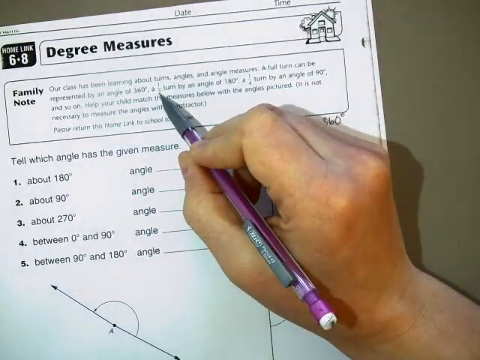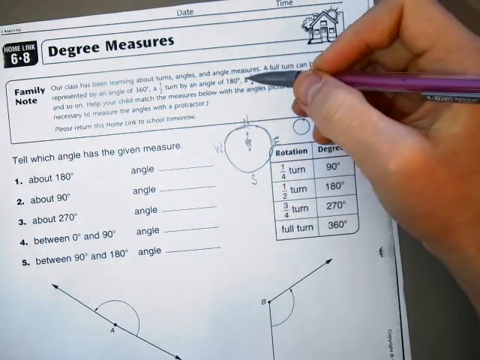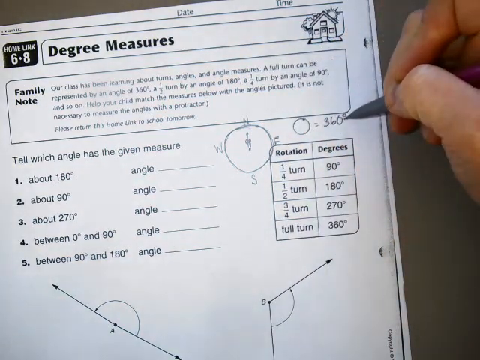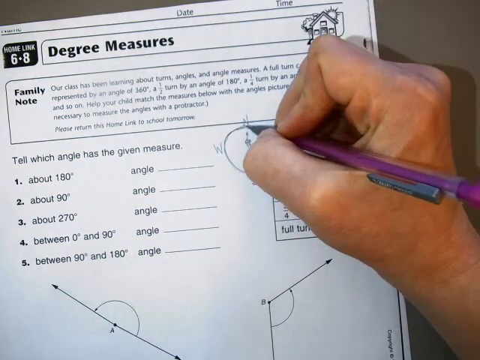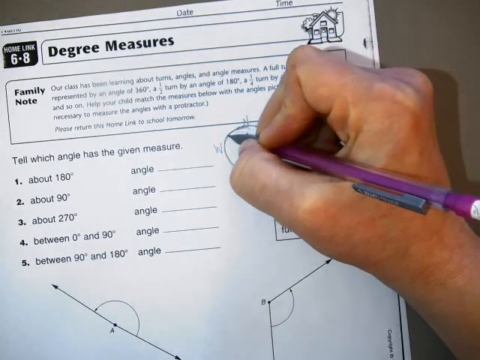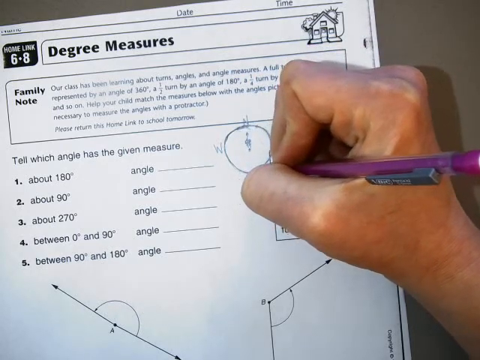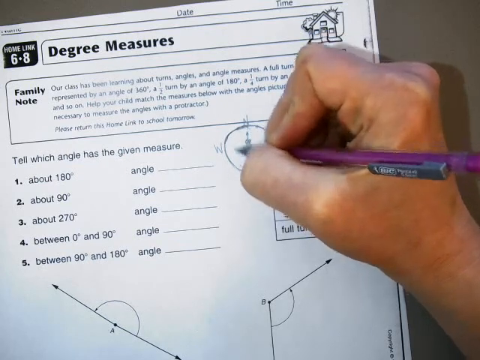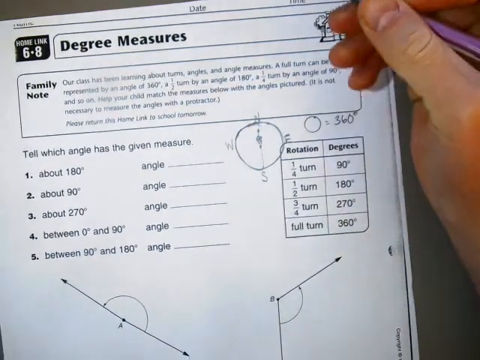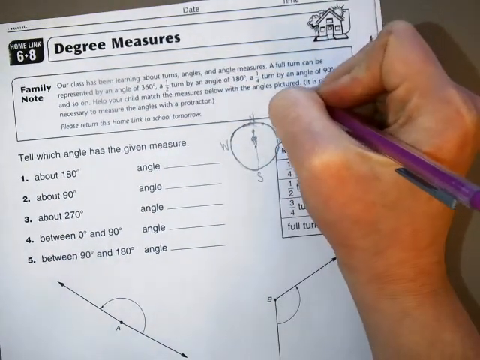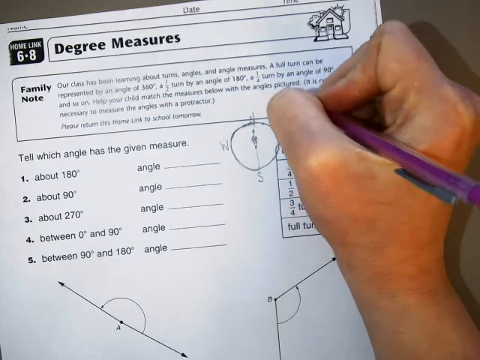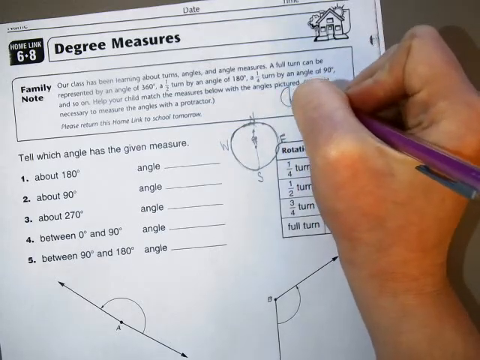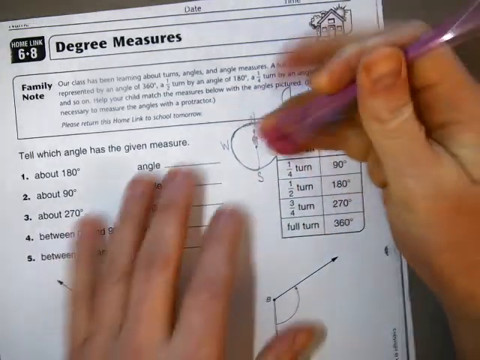Now a half turn is 180 degrees, which makes sense because that's 1/2 of 360. So if I start on north and I go to the west and I end up on south, then the angle that I made from here to here is going to be 180 degrees. That half turn equals 180 degrees.